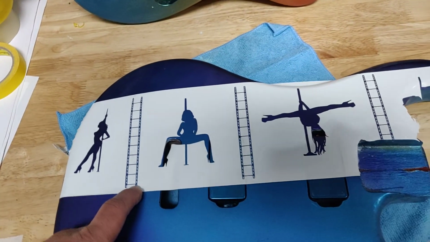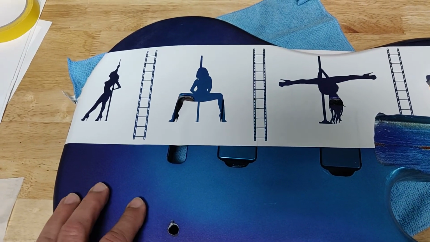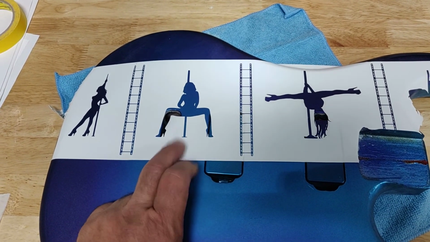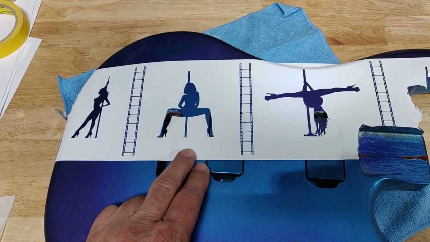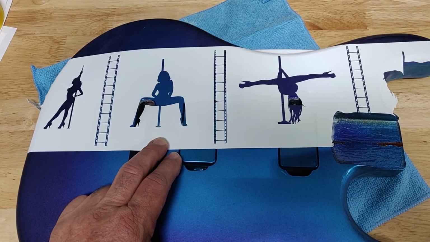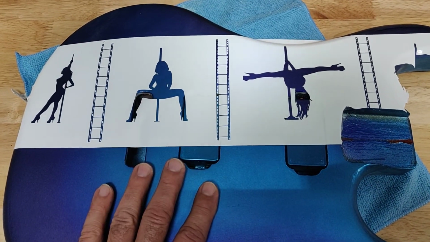And Xara X is a really cool program. You can basically create whatever you want in there, and it's automatically a vector file. And you need a vector file to do a template like this. So this is the stripper guitar. So this is part of the custom paint process that I'm utilizing here.